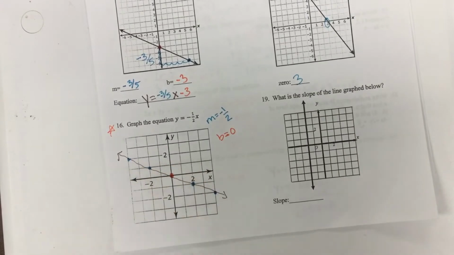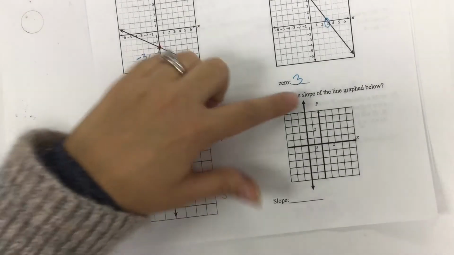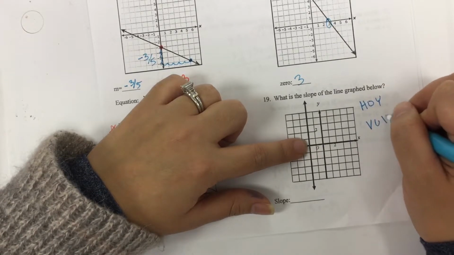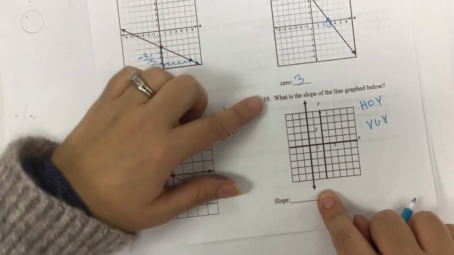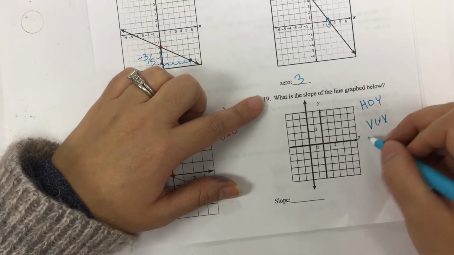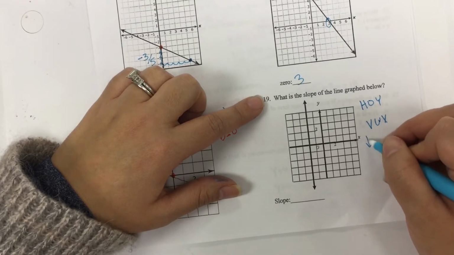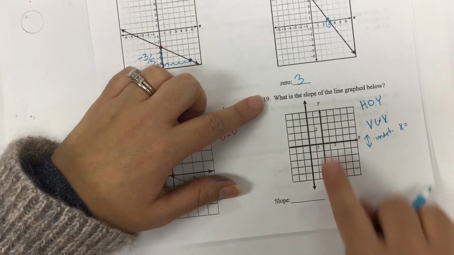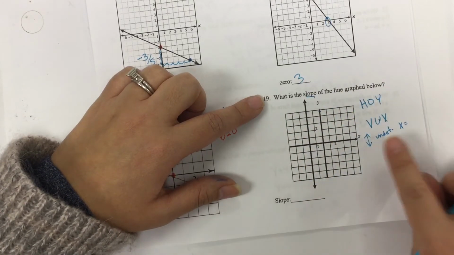The last one here is talking about identifying the slope, and I see this line, so this is once again that "hoi vux." Since this is a vertical line, I go with vux. This means a vertical line, undefined slope, has an x equals. Because I'm asking for the slope here, my answer would be undefined.